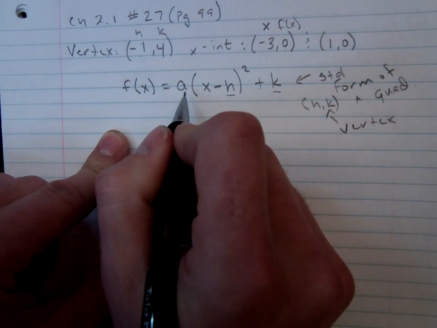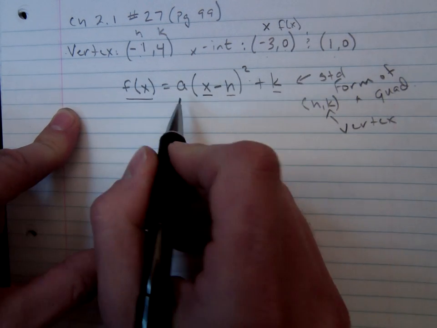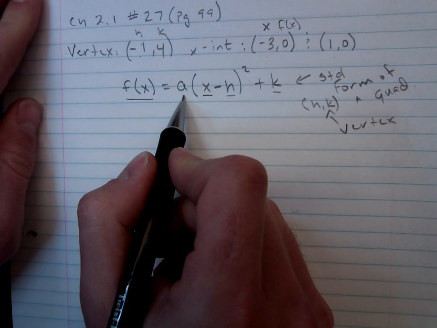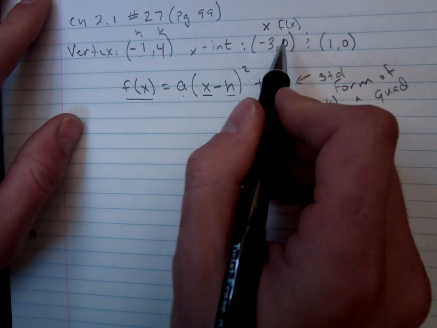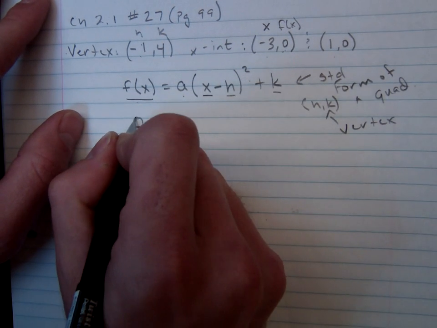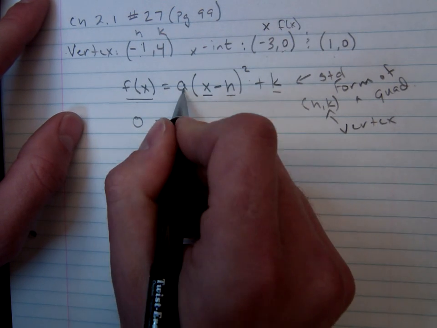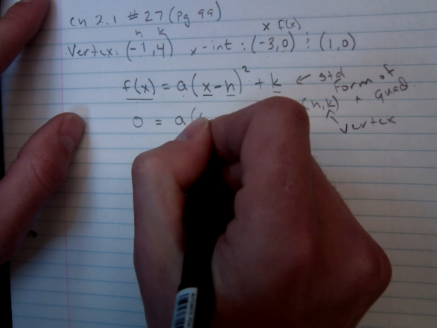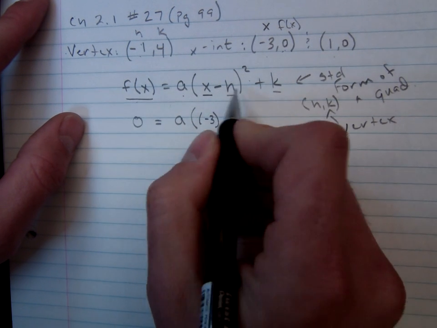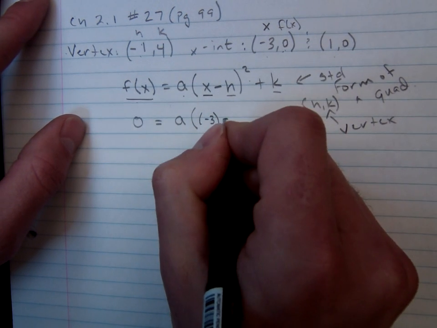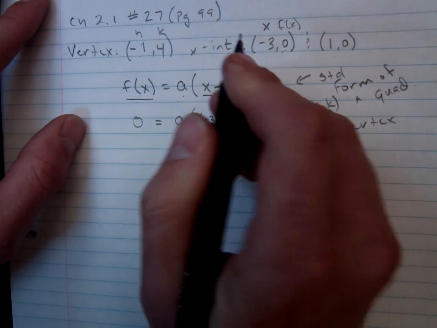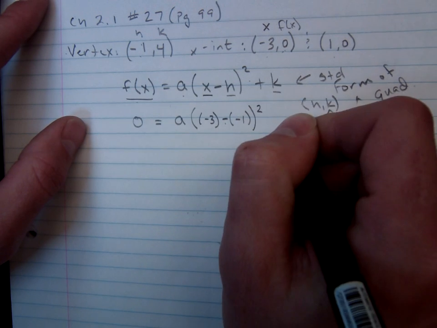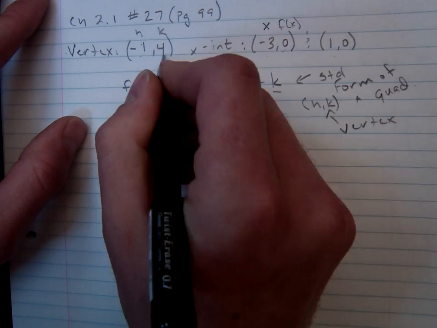Now, as you can see, I now have x and f of x. The only thing I'm missing is a. So I have one variable to solve for, so I'm going to go ahead and plug everything in. f of x is equal to 0. A, I don't know. x is equal to -3. Anytime I substitute something in, I put it in parentheses to make sure I don't mess up, minus h, which is -1. Again, here's where those parentheses become really helpful, squared plus k, which is 4.